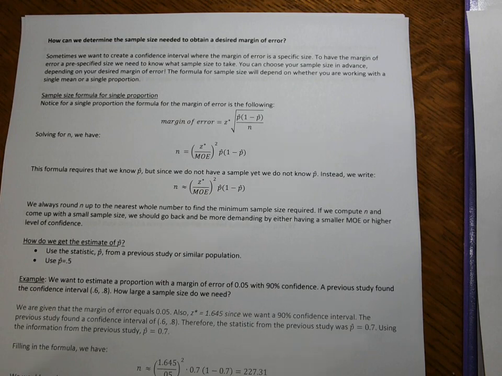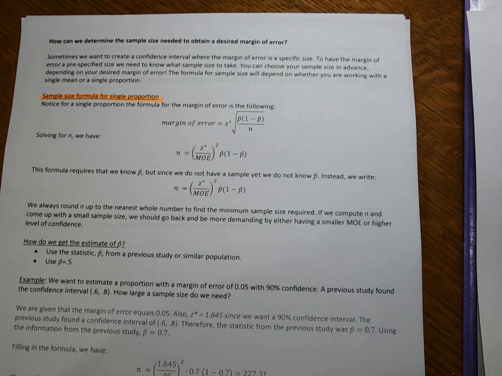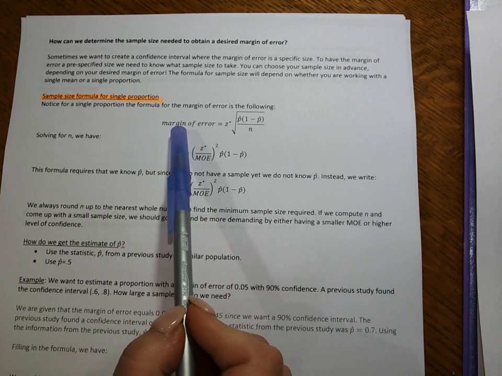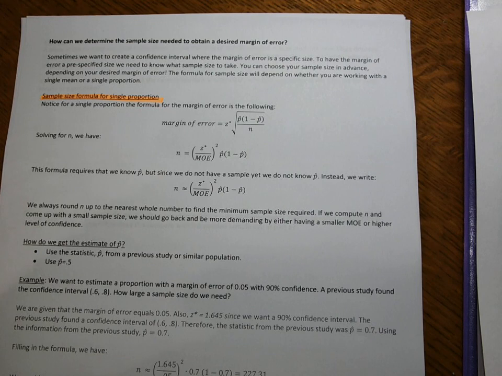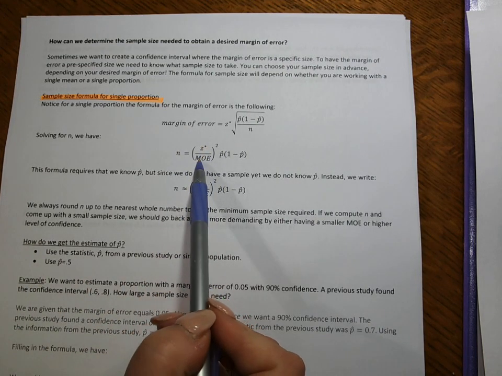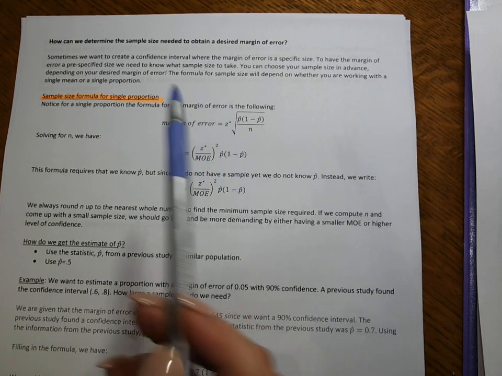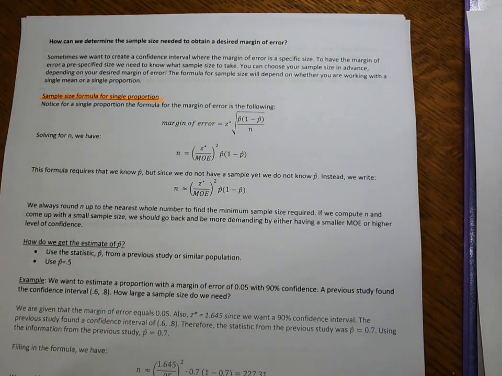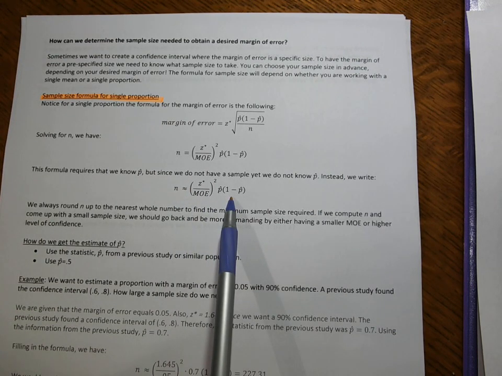So we're going to start out by looking at the sample size formula for a single proportion. Notice, for a single proportion, the formula for the margin of error is as follows. So recall that our margin of error is equal to our critical value times our standard error. Solving for n, we have the following. So n is equal to z star divided by the margin of error, squared, times p hat times 1 minus p hat. This formula requires that we know p hat, but since we do not have a sample yet, we do not know p hat. So instead, we'll write that n is approximately equal to this value.